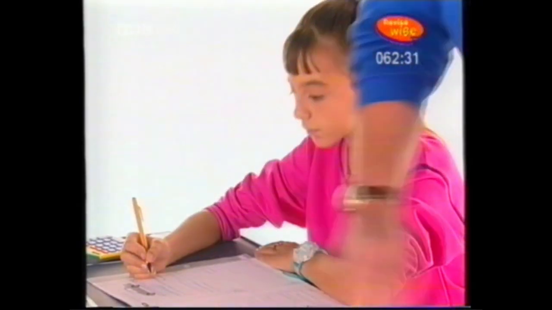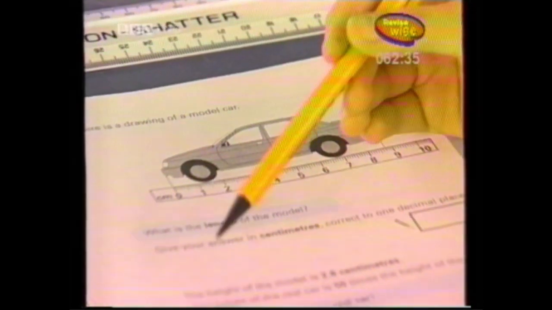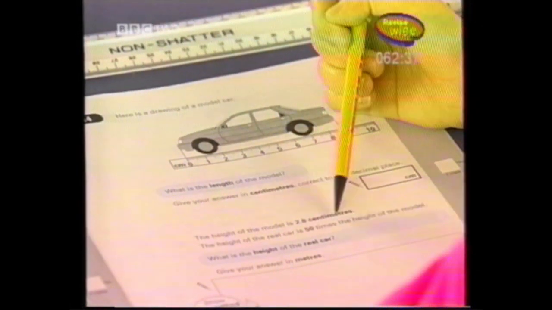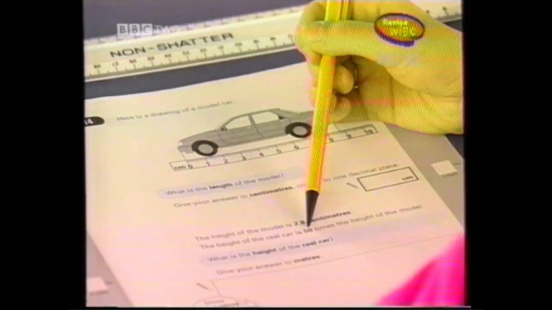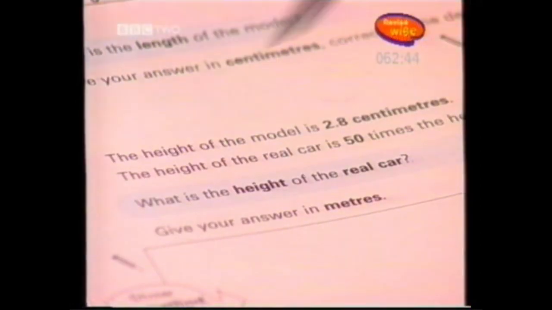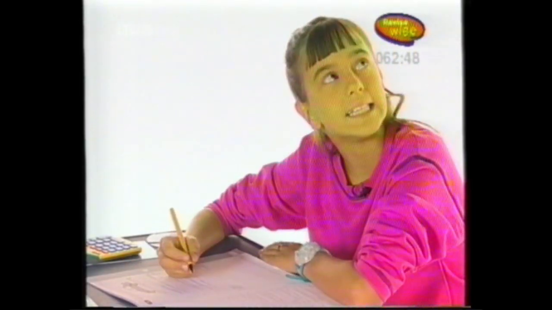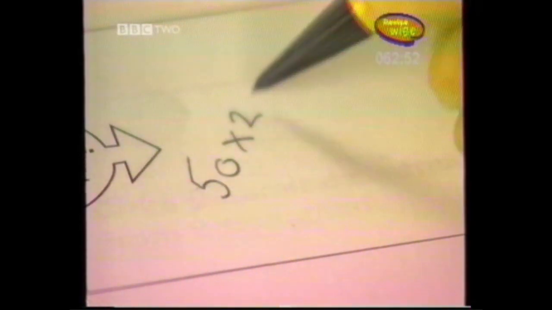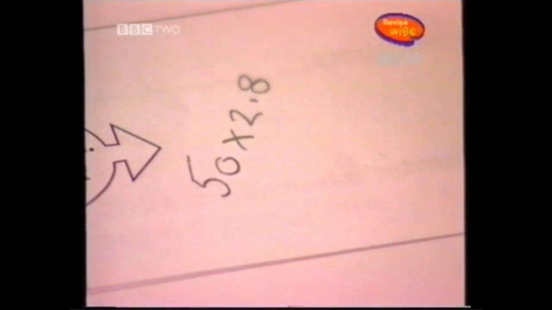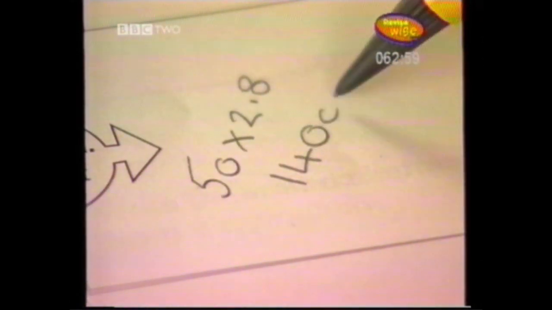Try that one. Well, there's a picture of a model car and it says, the height of the model is 2.8 centimetres. The height of the real car is 50 times the height of the model. What is the height of the real car? That's easy. The real car will be 50 times 2.8, which is 140 centimetres.